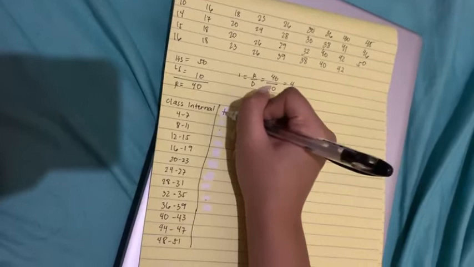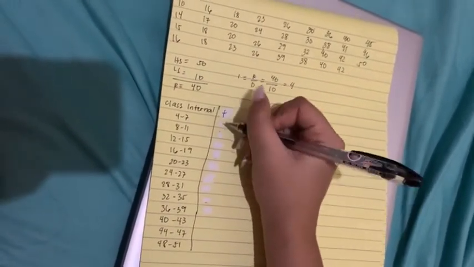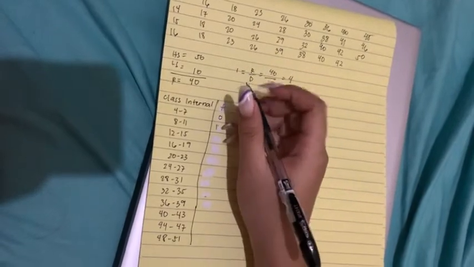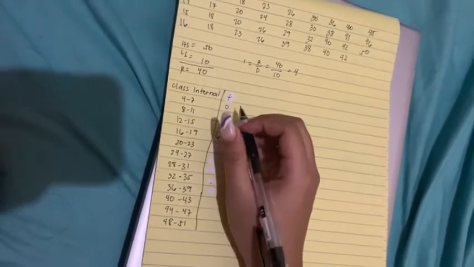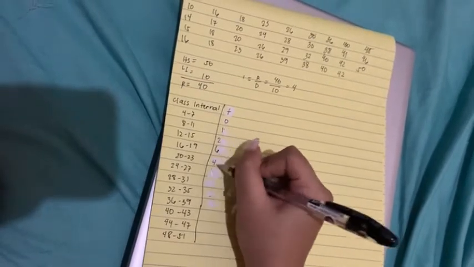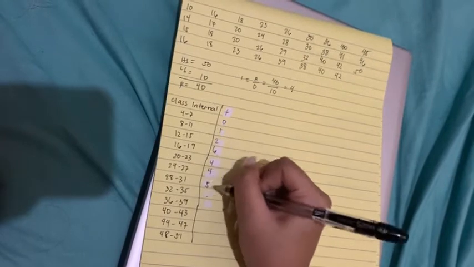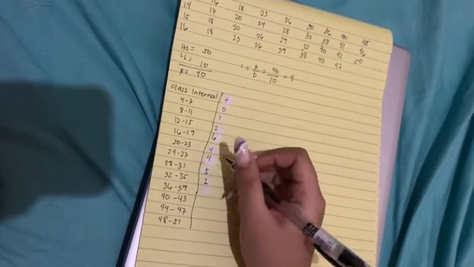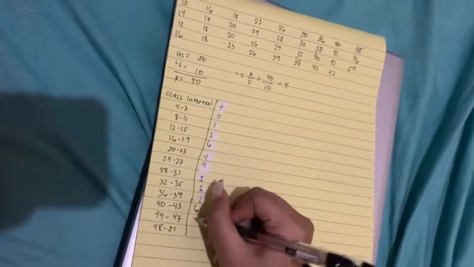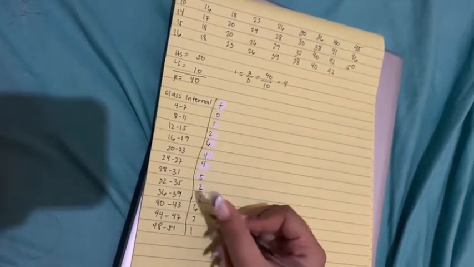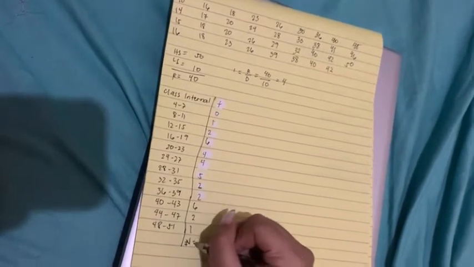Next, for our frequency, we have to find numbers 4 to 7 in our given, which is none. So it will be 0. Next is numbers 8 to 11. We have 1. 12 to 15, we have 2. 16 to 19, we have 6. 20 to 23, we have 4. And so on and so forth.